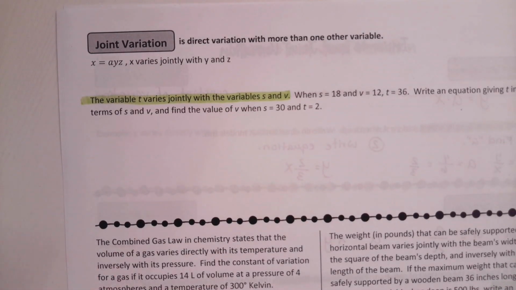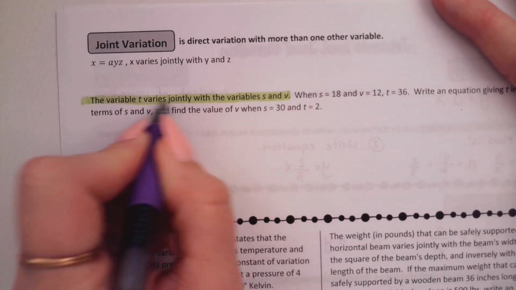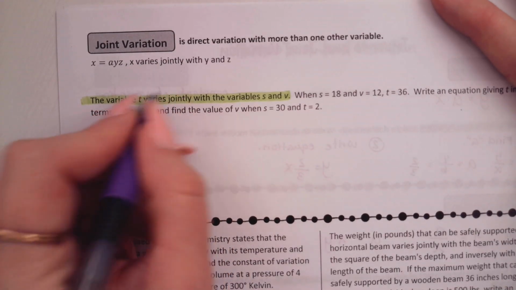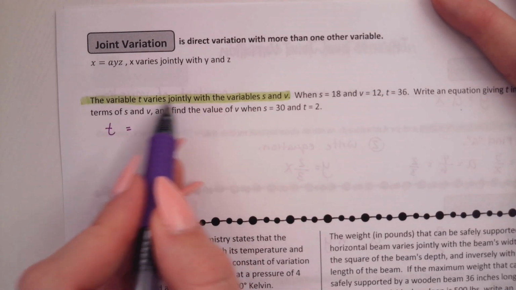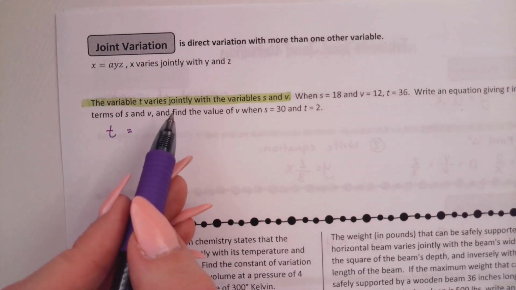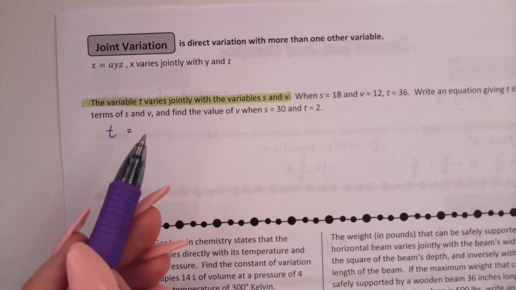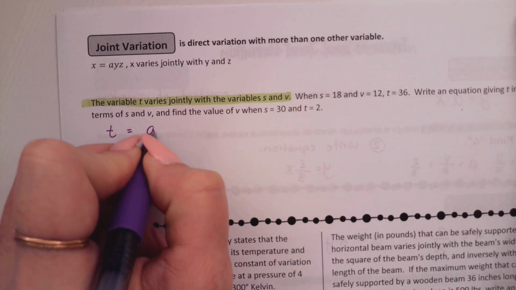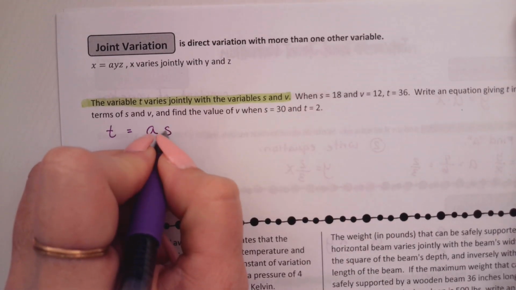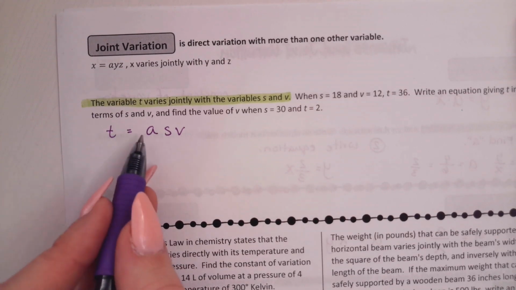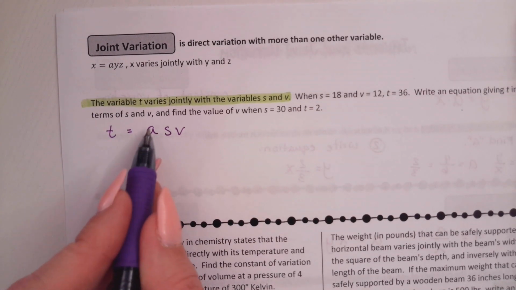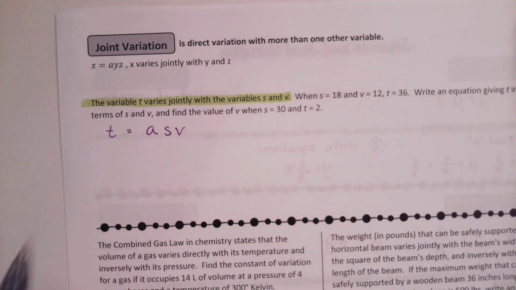Okay, so I know I'm going to have, right here where it says varies jointly, that's where my equal sign is going to be. So in front of that equal sign, I'm going to have my t, and then I'm going to have my equal sign. I do need to remember to write a spot for a, which is my constant of variation. So I'm going to say equals a, and then s and v. So s and v. Nowhere in there did it say inverse variation, varies inversely, so I know I'm not going to have a fraction on this one. T varies jointly with, I have my equal sign, my place for my constant variation, s and v.